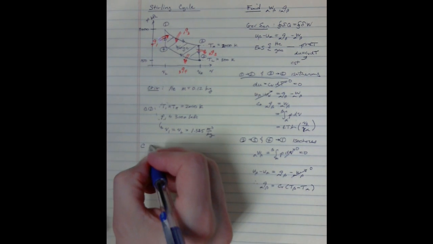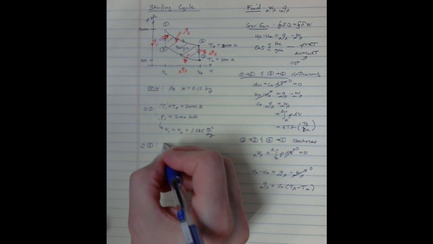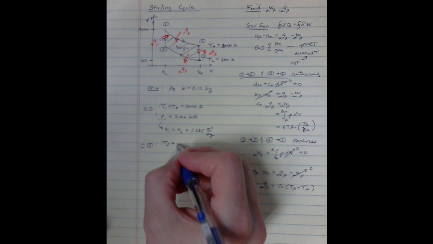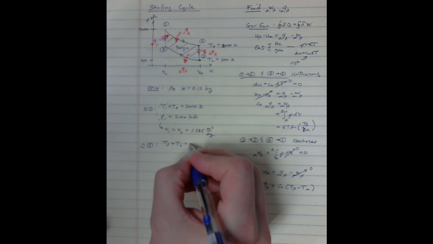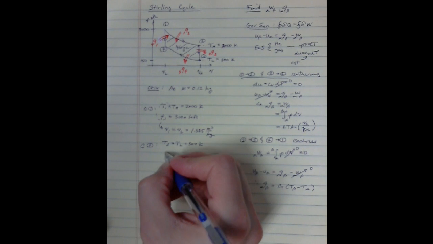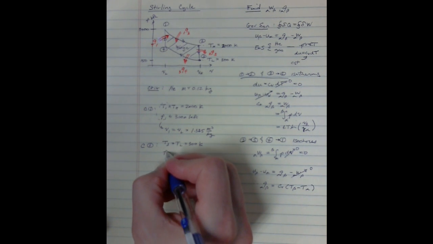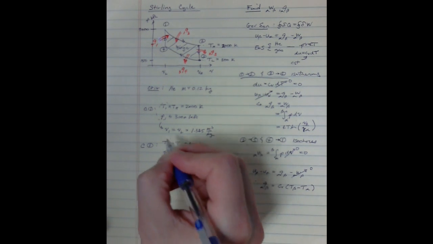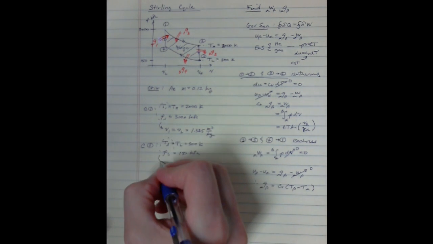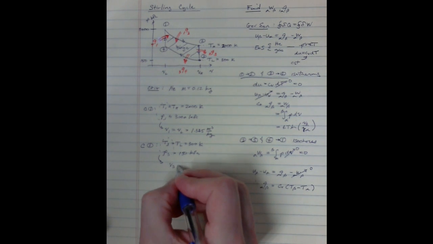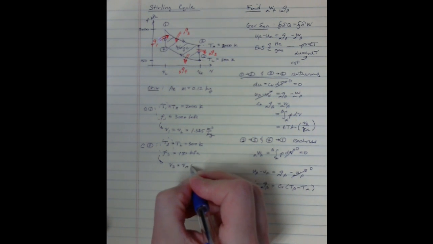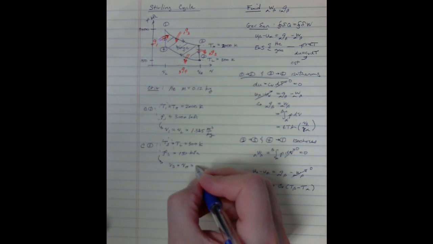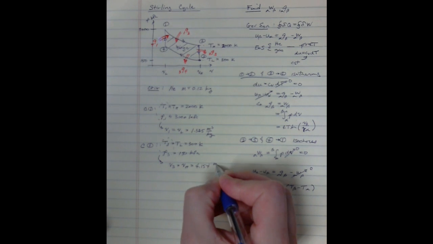And similarly, at state 3, we know that the temperature at 3 is equal to T low, which is 300 Kelvin, and the pressure here at 3 is 150 kPa. Circle those two guys. We can find the third one easily, so V3 is just going to be VH, and VH is, in this problem, 4.154 meters cubed per kilogram.